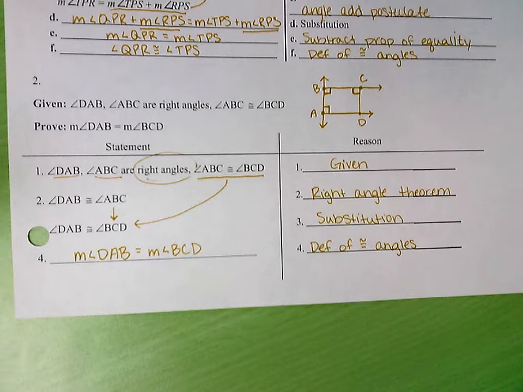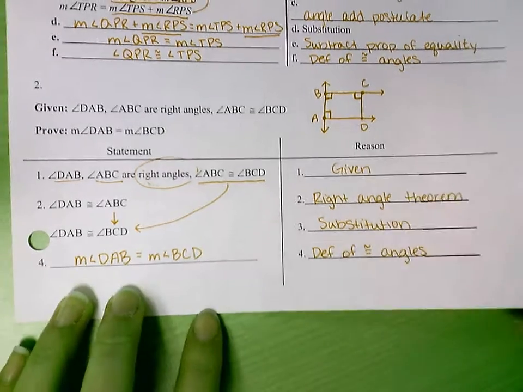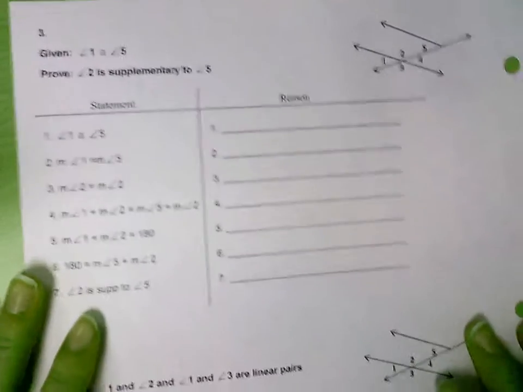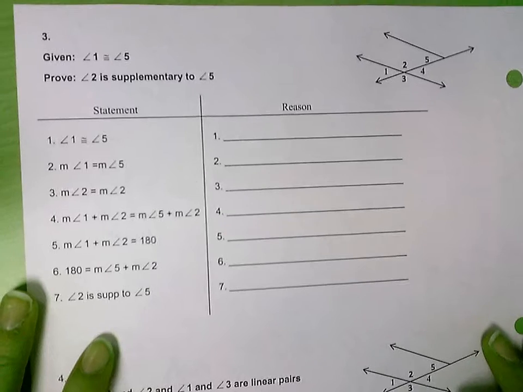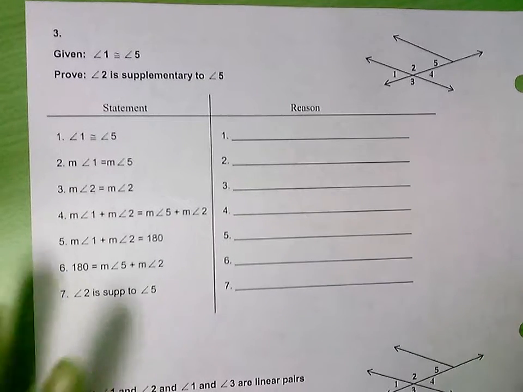Any questions on that second one there? Okay, that's another type of angle proof that you could get. All right, on the back. This one's a little bit longer.